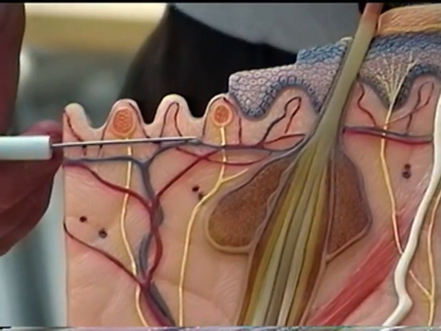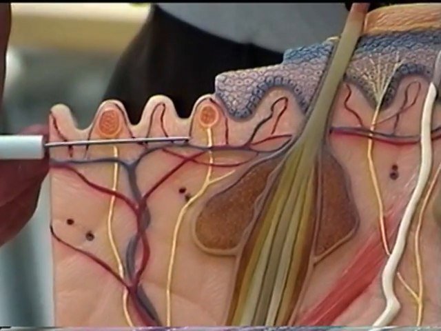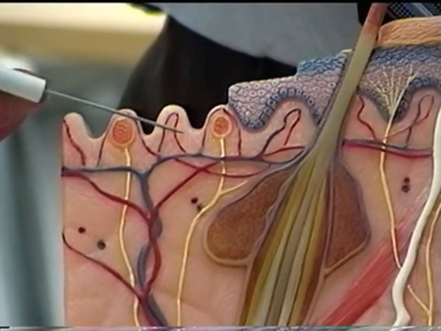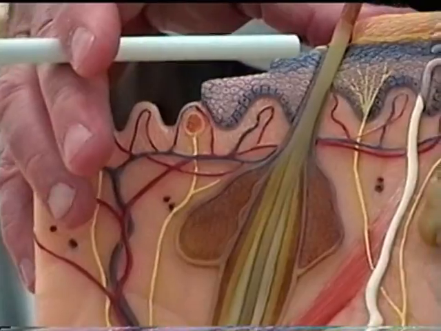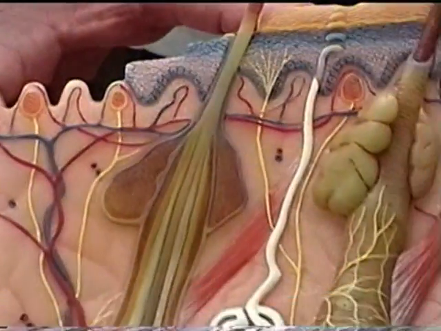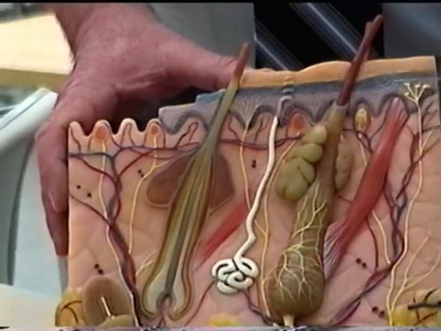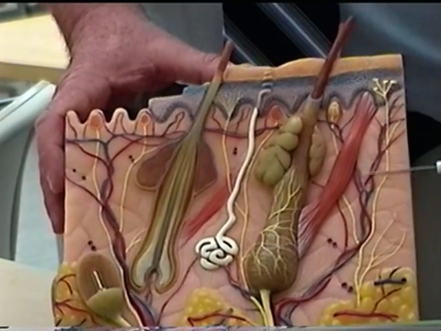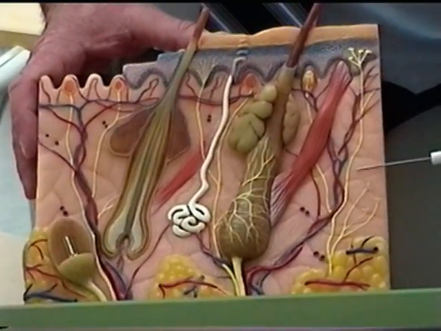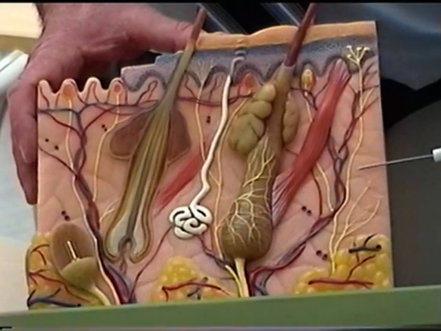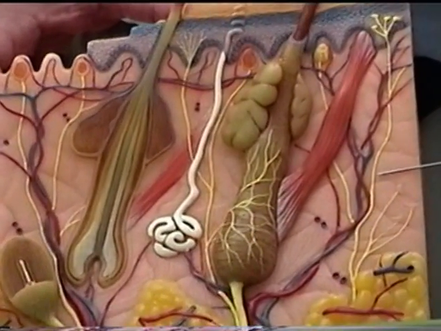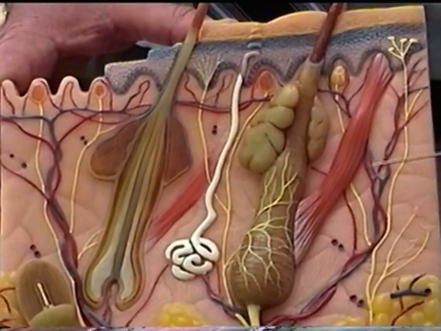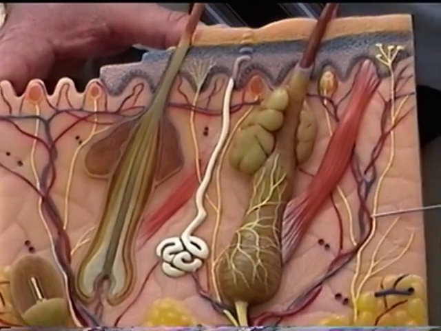Because this folding occurs in the dermis, this folded area of the dermis is called the papillary region of the dermis. And it's comprised of areolar connective tissue, which has a high vascular network to provide nutrition for the epidermis above it. The area below it, all this area here, is the reticular region of the dermis. And the reticular region of the dermis is comprised of dense irregular connective tissue with a lot of special structures that we're going to come back and look at in a few minutes.